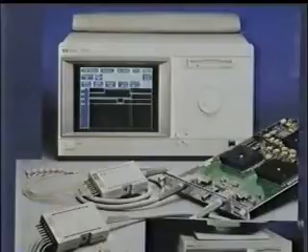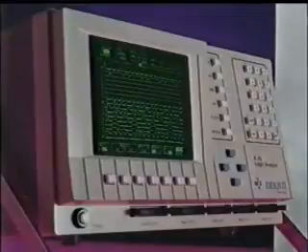Besides these hand tools, a very sophisticated instrument called a logic analyzer is used for locating complex problems.